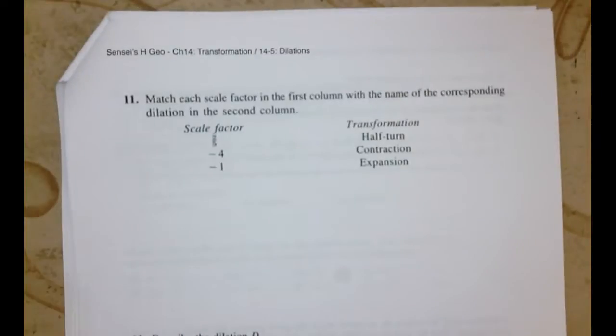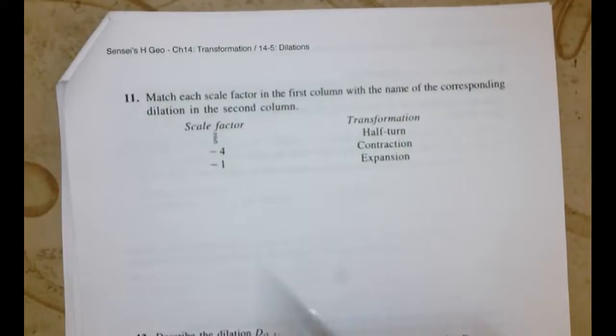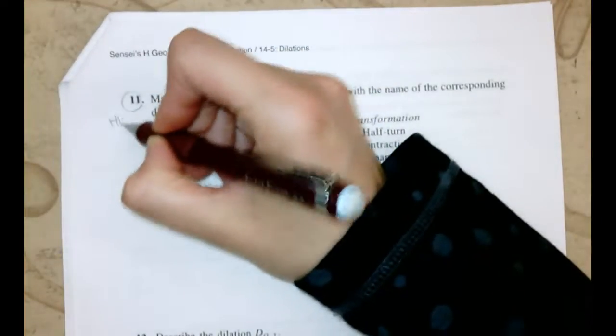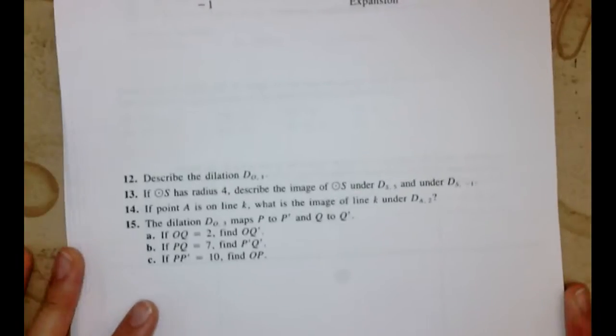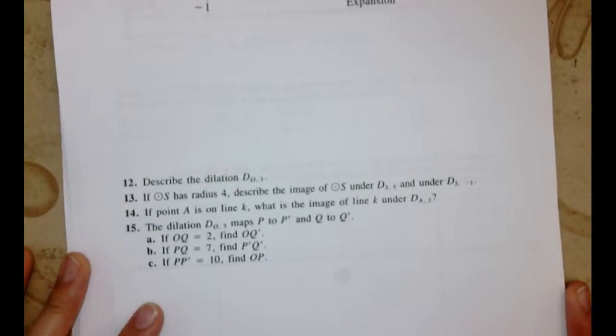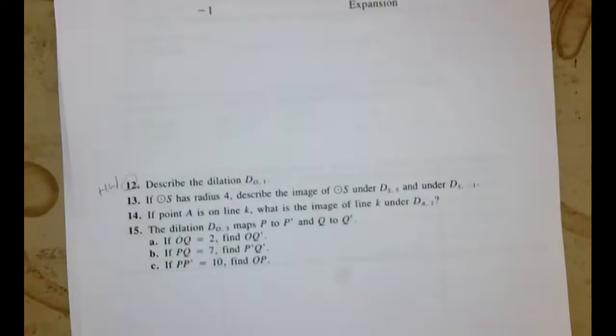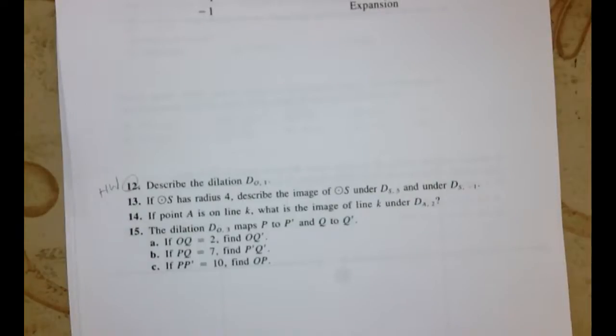Match each scale factor, okay, you can do this one. You're just matching, okay? Describe the dilation. You can do this. If circle S has a radius of 4, describe the image of a circle with center S under DS5, and I'm going to try this.